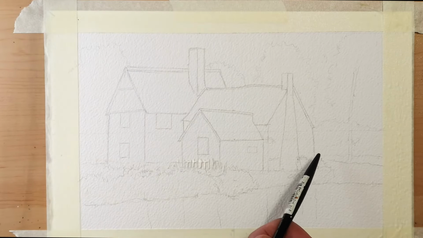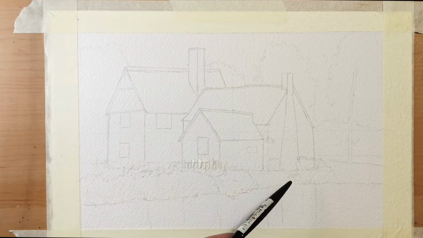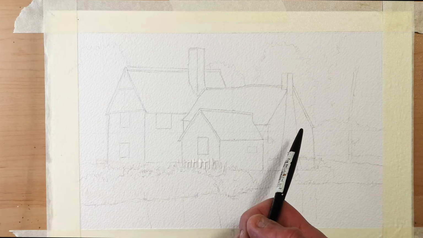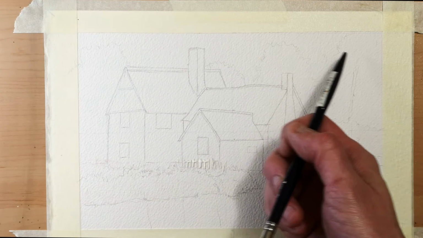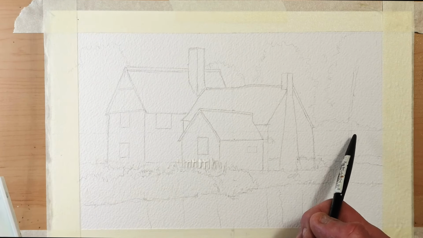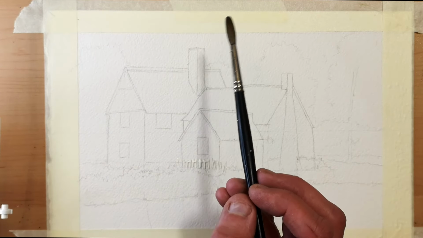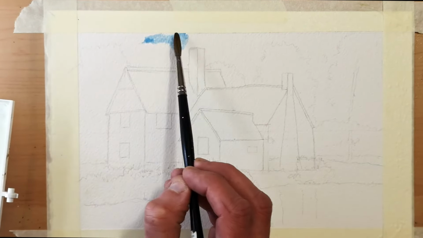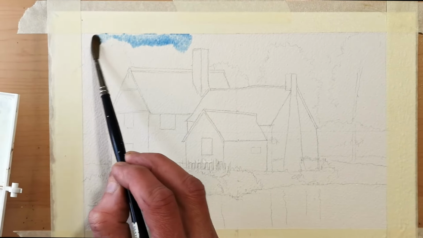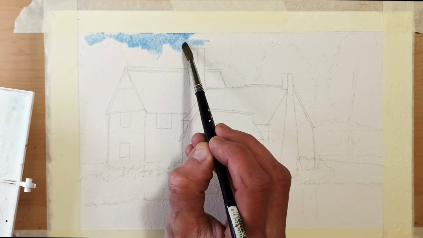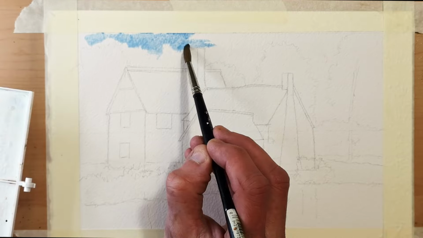Now this is either Ash or is Langton Prestige. I'm not really too sure, but it's a rough 100% rag paper. So to do this, I'm just going to start and put some paint. Now there's no masking fluid up here, so I've got to be a little bit careful.